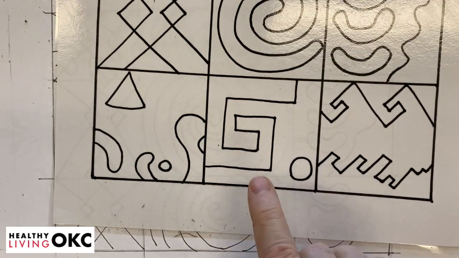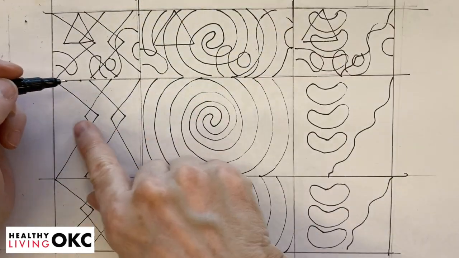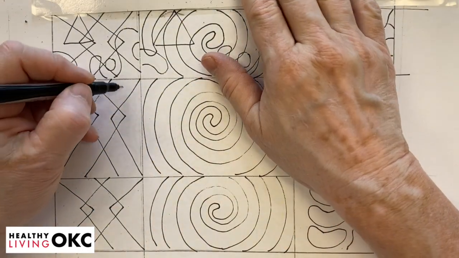Okay, we're going to take our next design, which is kind of a geometric one, and we're going to do it on these spaces.